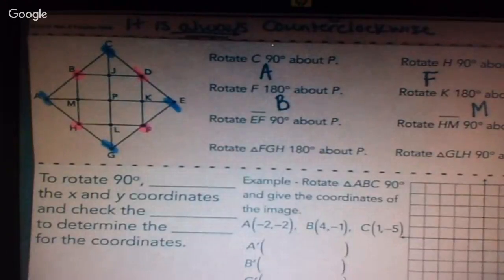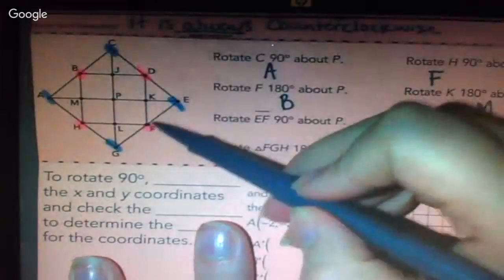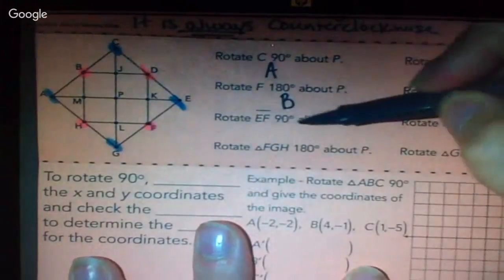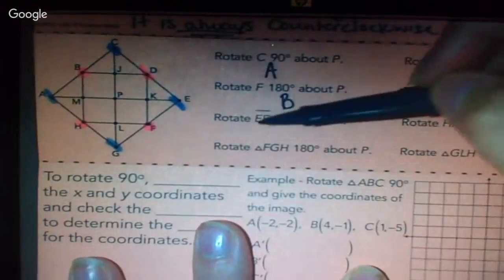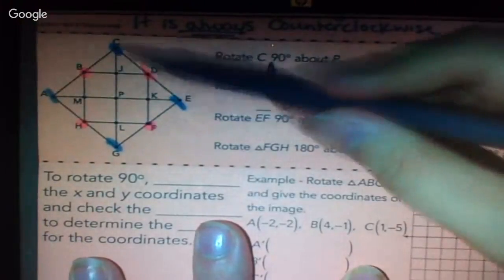Now, pay attention with this one because we're looking at the line EF. So we're looking at this section right here, EF. We want to go 90 degrees. Careful. This says EF, CD.